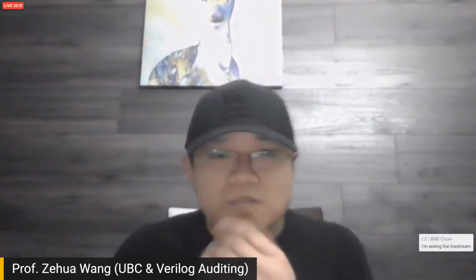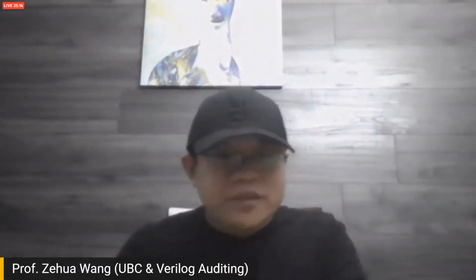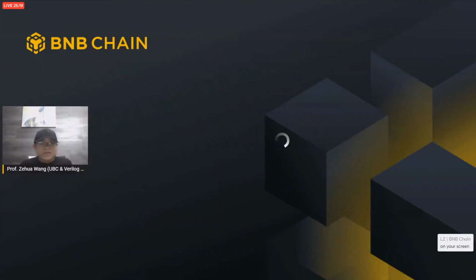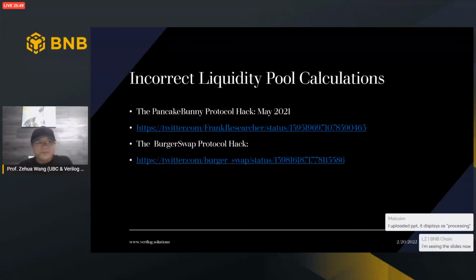Okay, so let me come back to the other one. The other one is this BurgerSwap protocol hack, but it is almost exactly the same routine. I probably cannot say exactly the same, because in the BurgerSwap protocol, the hacker creates a fake token, and then uses two token pairs, with the fake token as the median. So it can still manipulate the price of a valuable token. Okay, let me just quickly go through this.